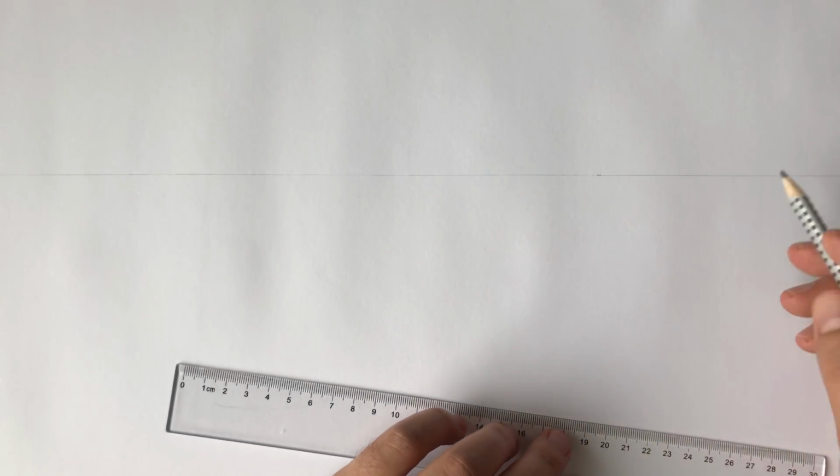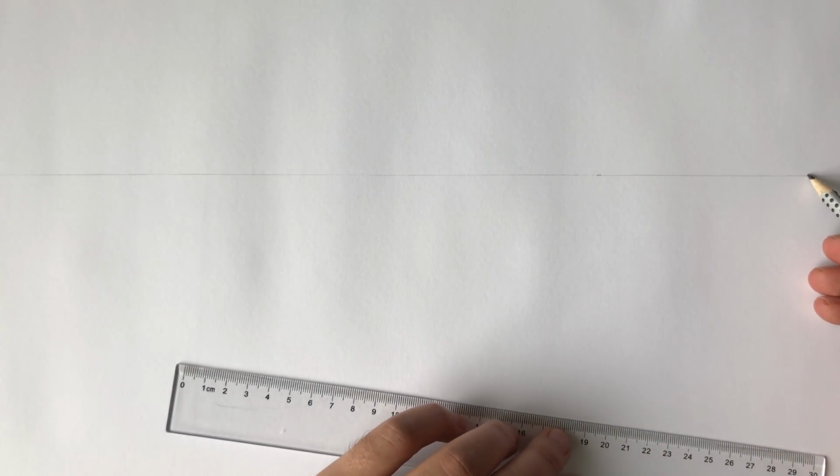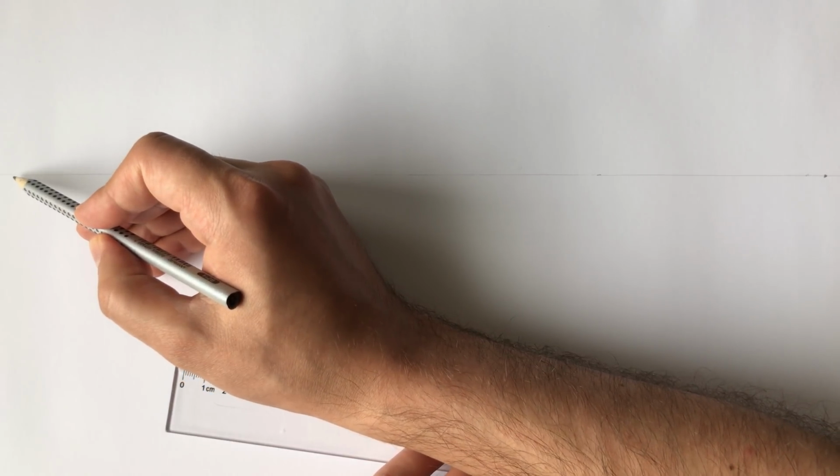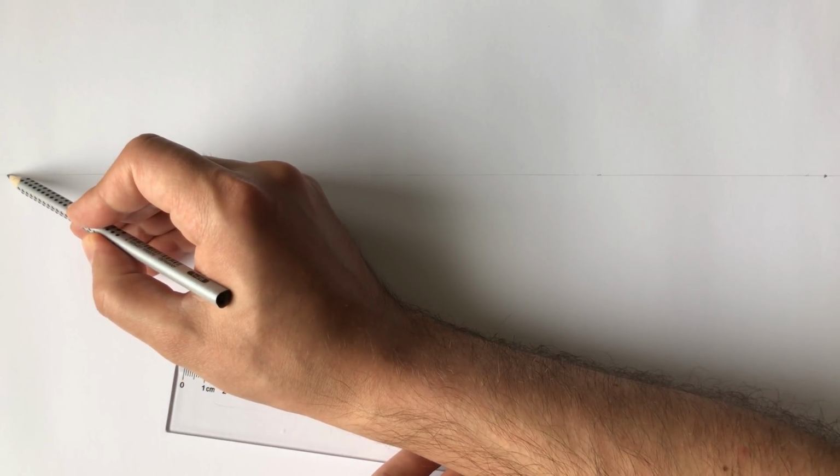Second thing, I wanna put 2 points, 2 points far away from each other. This is the point, and here the other point.